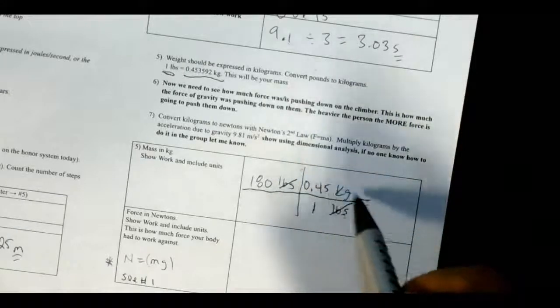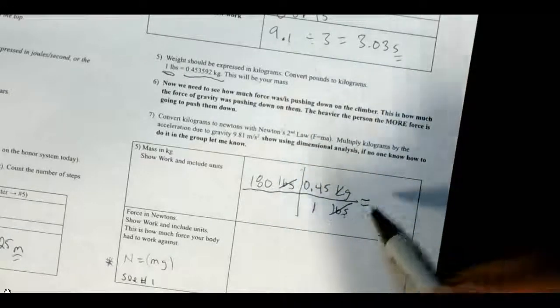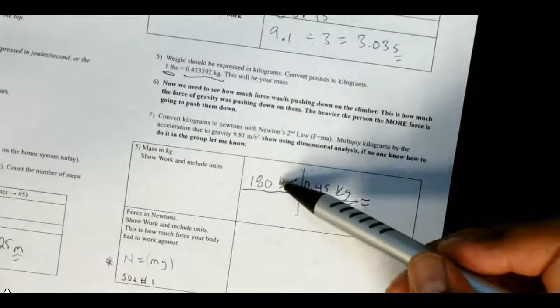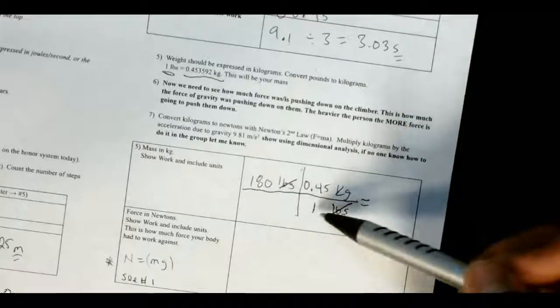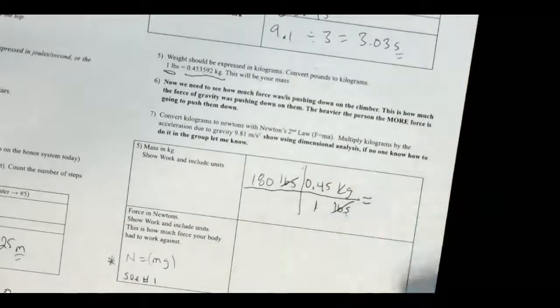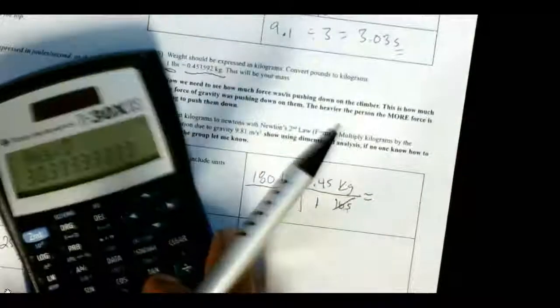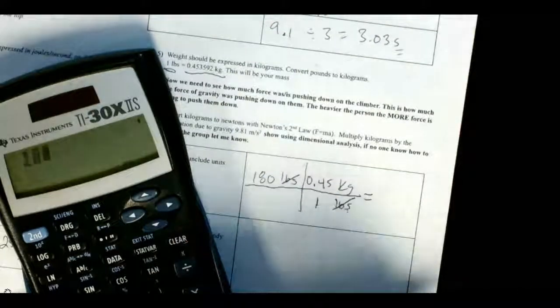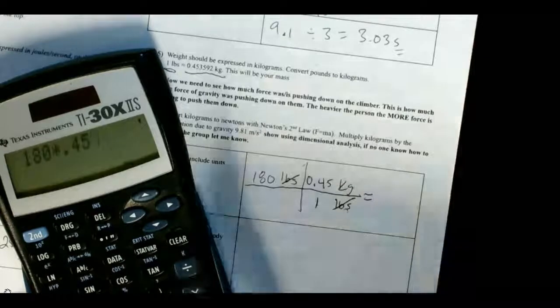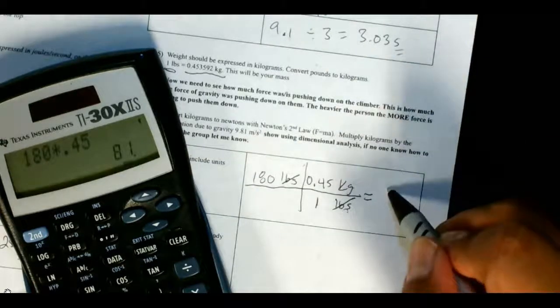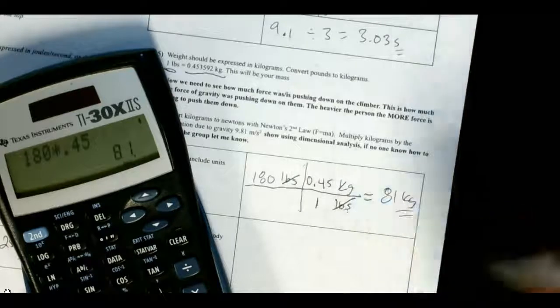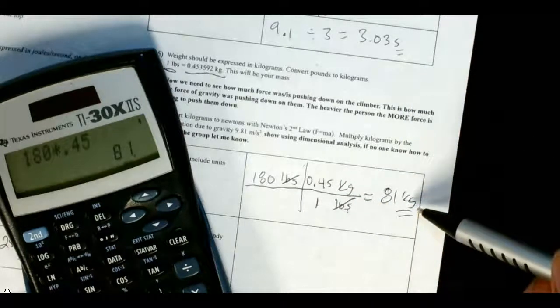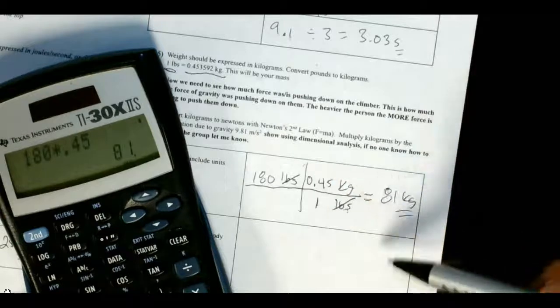Now, basically, numbers across the top are multiplied, numbers across the bottom are divided. In this case, I'm only multiplying 180 by 0.45 kilograms. Do I have to divide by 1? I could, but it's basically going to leave me with the same answer. If that number was 2, then that would be a different story. So again, we're just taking our handy dandy calculator. So 180 times 0.45 is going to give us 81 kilograms. And again, notice units. The reason I keep harping on units is because for dimensional analysis to work, you need to keep track of your units.